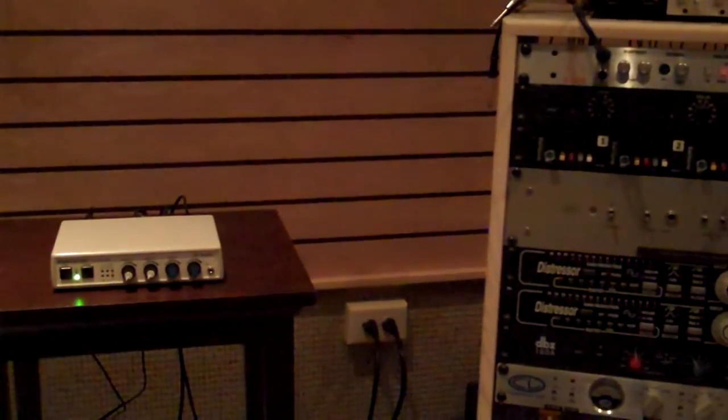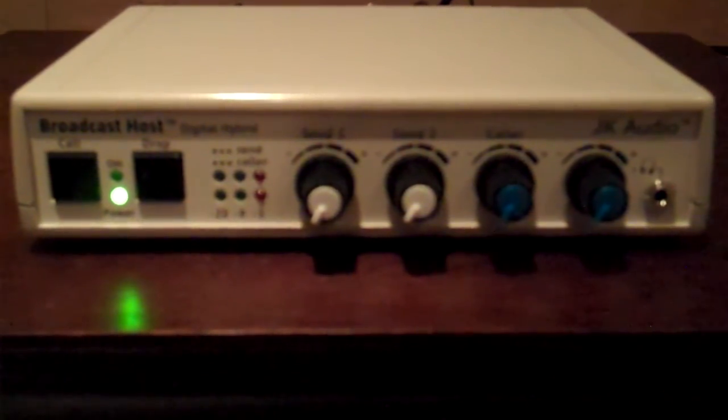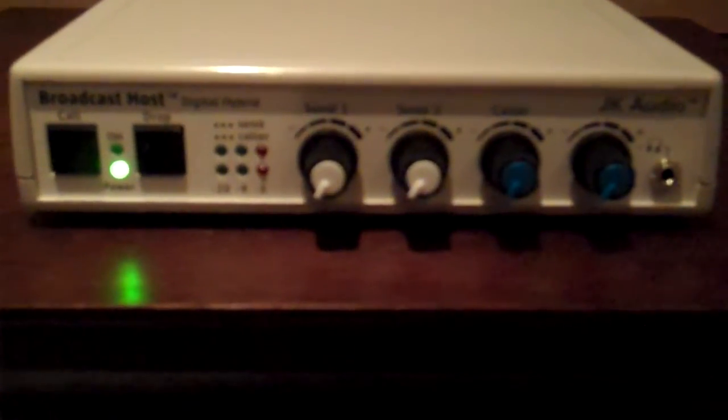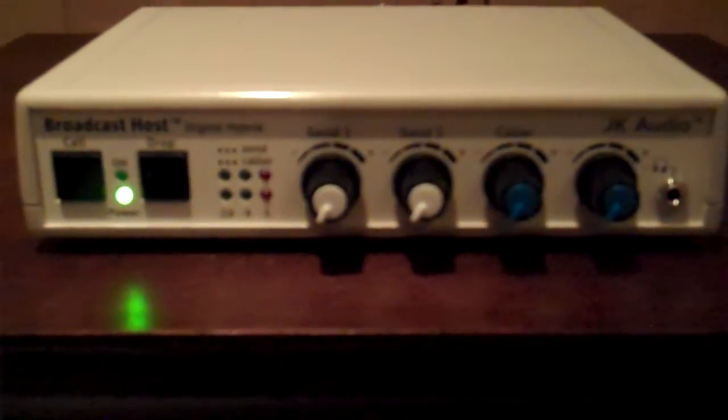And right now I'm going to give a demonstration and a tutorial on the JK Audio Broadcast Host, which is a telephone audio interface used to send and receive audio over analog telephone lines. When would one want to use the broadcast host? Well, there's two applications that I use it for here at my studio.